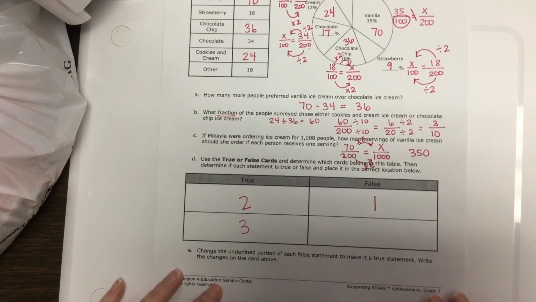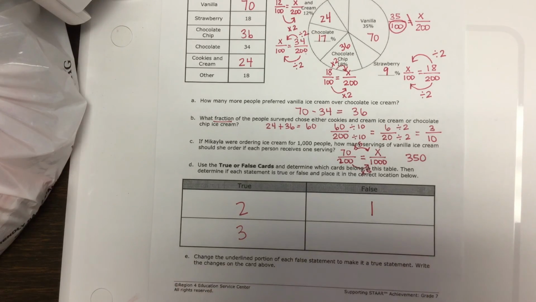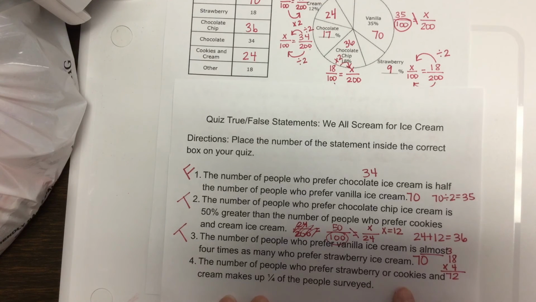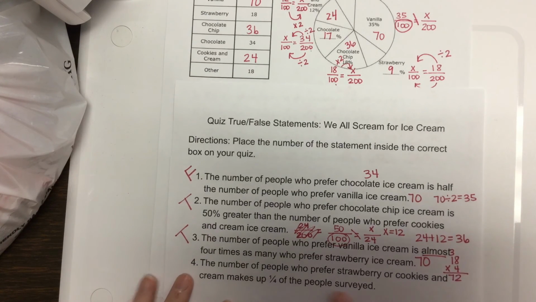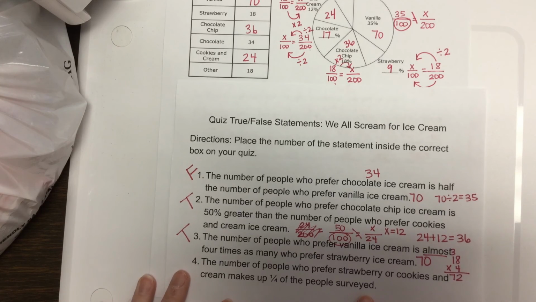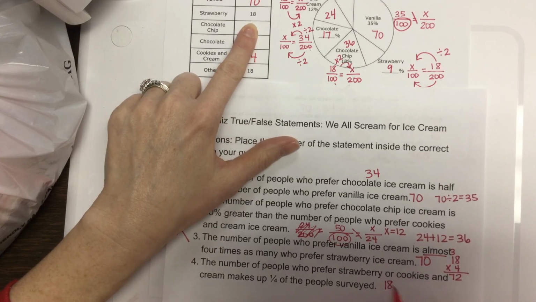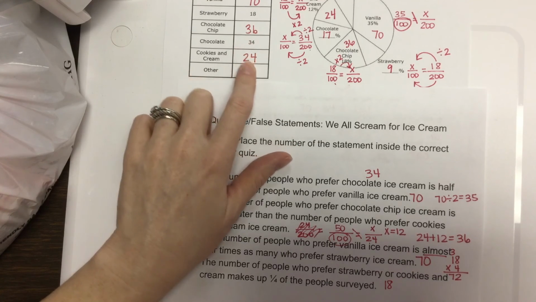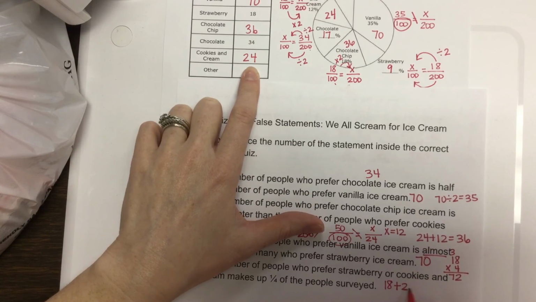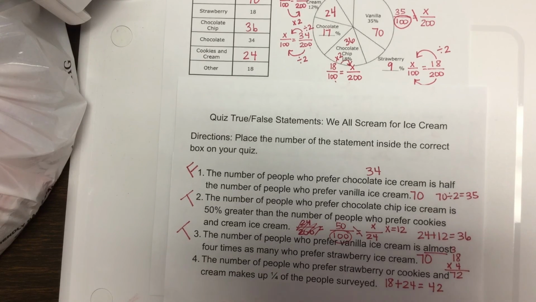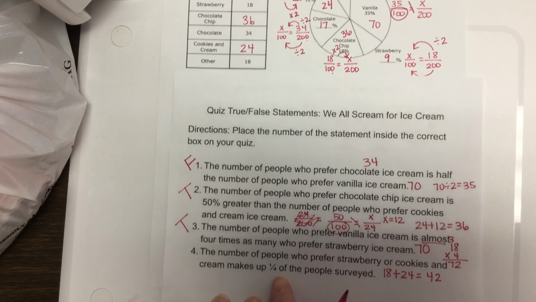If we did all of our math correctly, that means our fourth statement should be false, but let's just double check. The number of people who prefer strawberry or cookies and cream makes up 1/4 of the people surveyed. Strawberry, I can tell from my table, is 18, and my cookies and cream is 24. When I add those two numbers together, I get 42. And I need to determine whether that number 42 is a fourth of all the people surveyed.